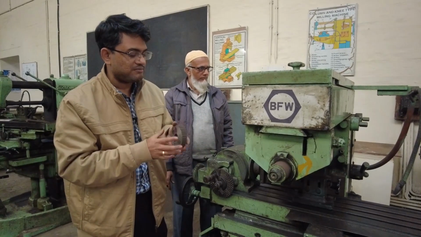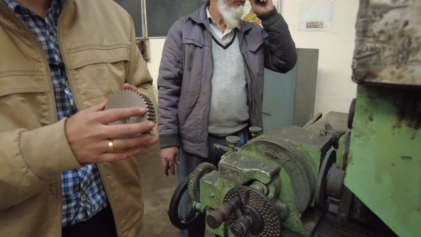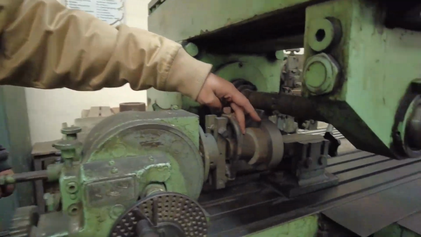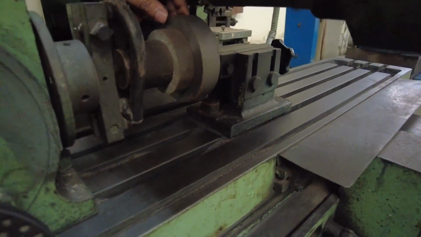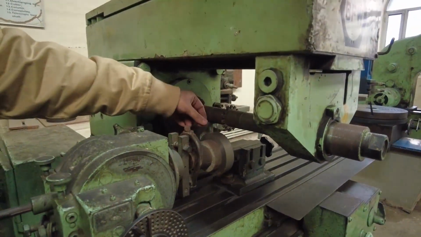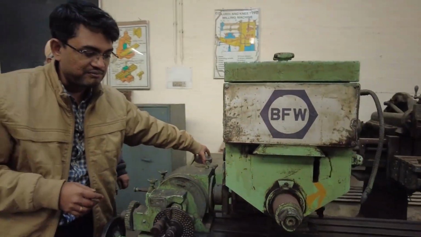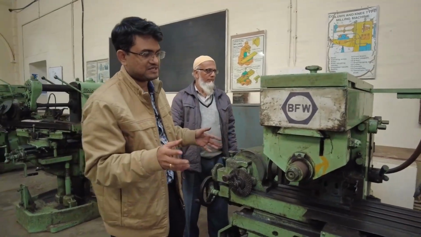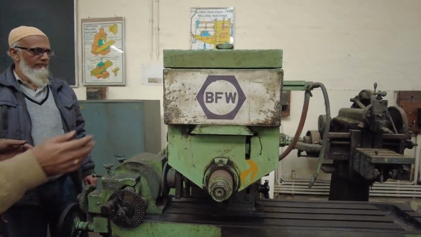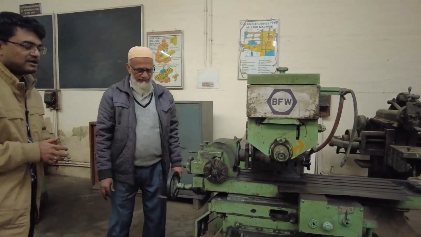One more thing to mention, this particular job has a hole inside. So for holding this type of job we use a mandrel, and with this attachment we hold the job with the mandrel. A mandrel is nothing but a shaft through which the job can be fixed over the system. The other setup remains the same: the primary cutting motion is given through the main arbor, and this gives the feed motion. Now we will see the gear cutting operation.